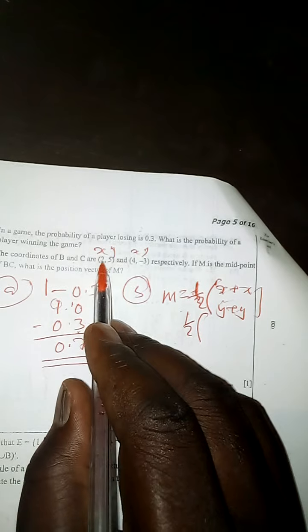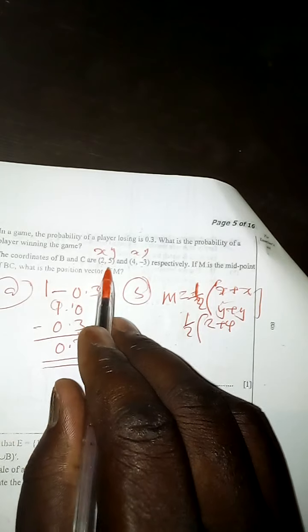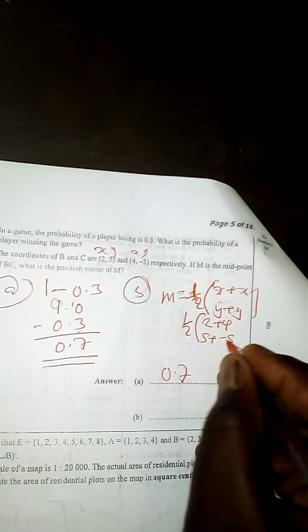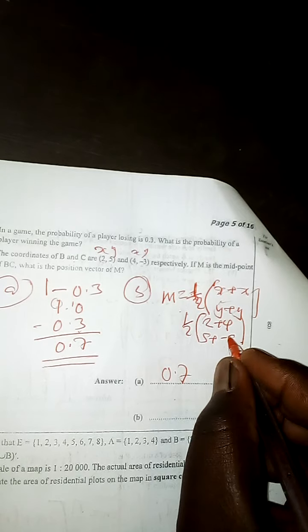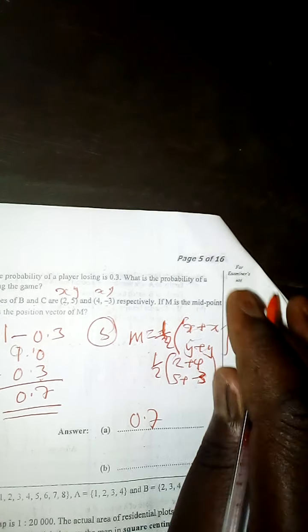So x is 2 plus 4, and y is 5 plus negative 3.